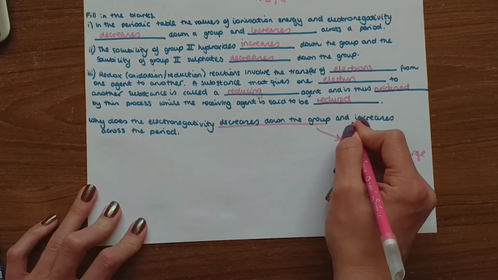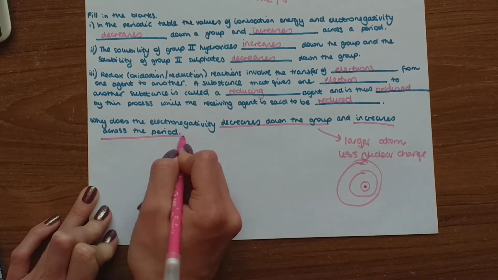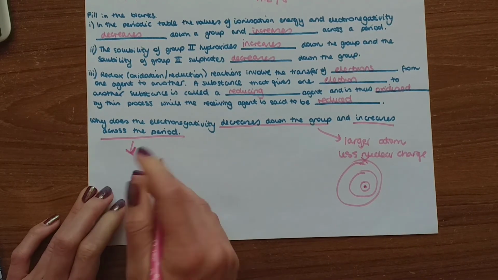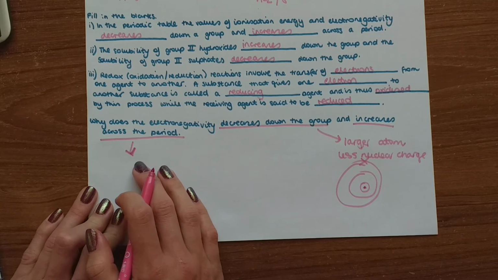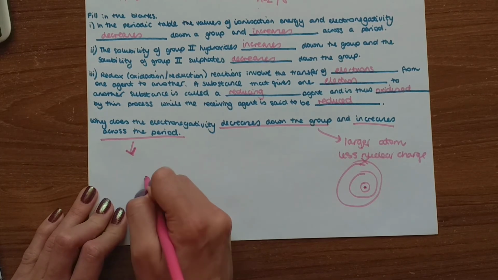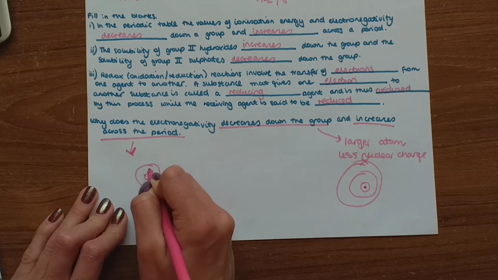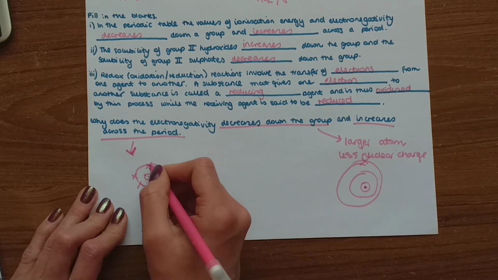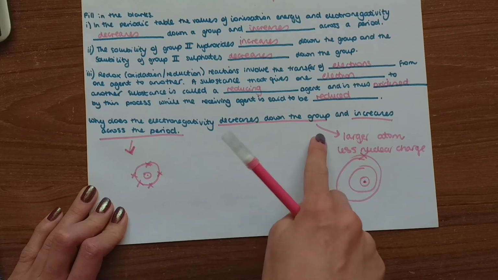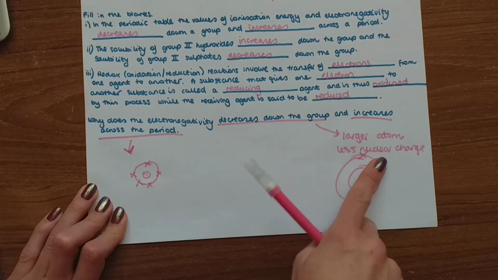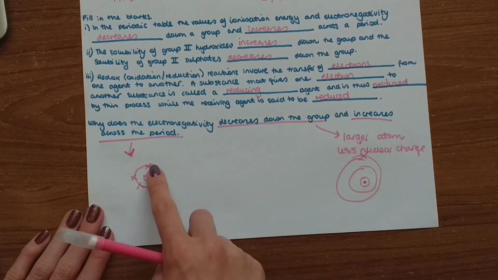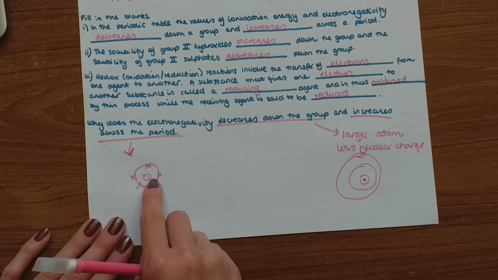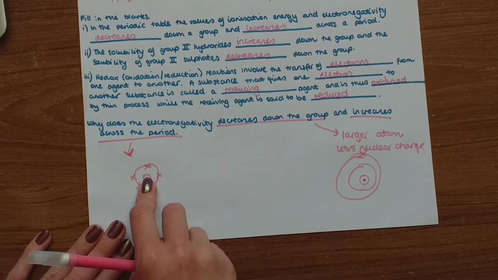And it also increases across the period. It increases across the period because even though the electrons are still in the same shell, whichever atom you're looking at in the same period, it's going to have one shell, more electrons, a more positive nucleus.